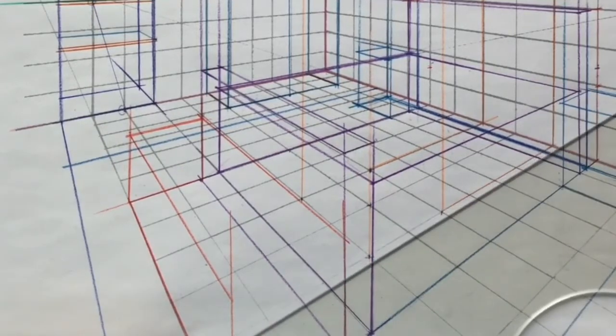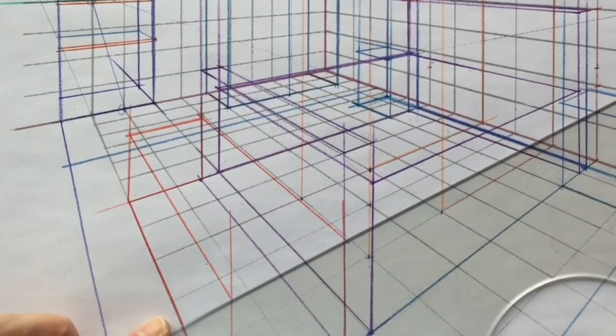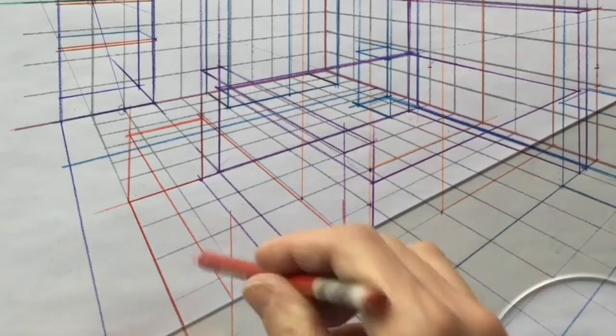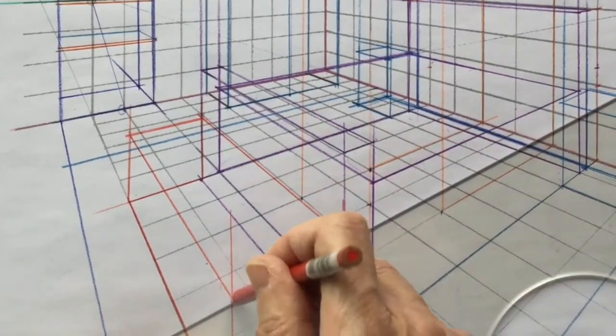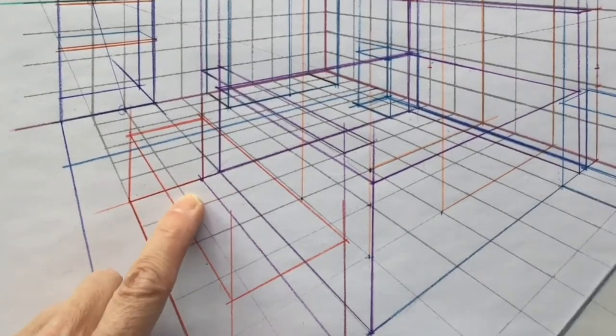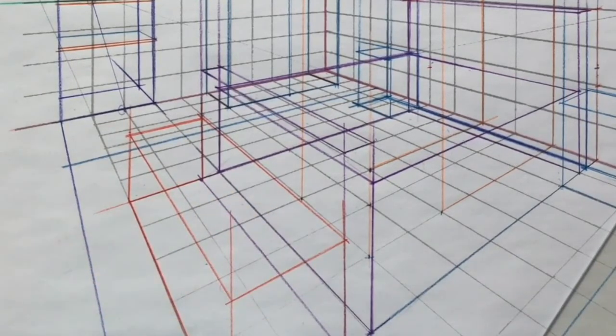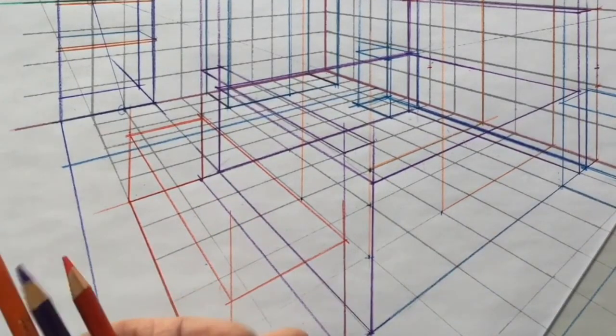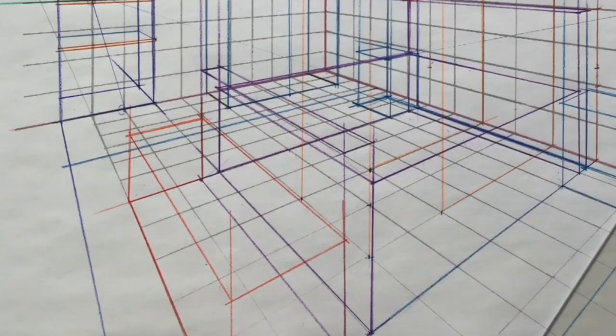And use my vanishing point. And they match up. So you'll also see that this looks quite enormous here, but once we start whittling away at it, it will end up looking a little less huge.